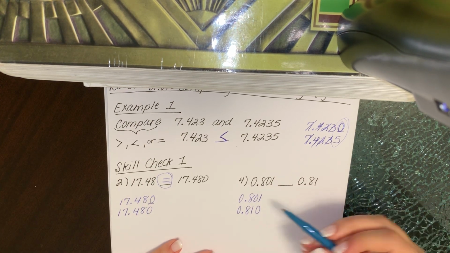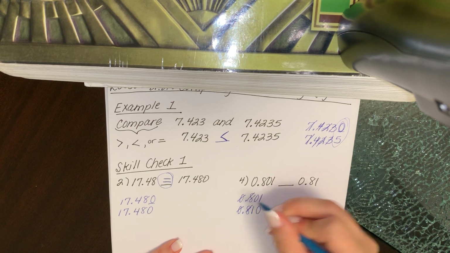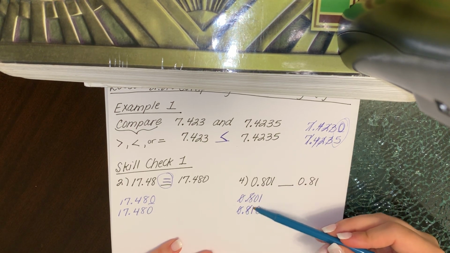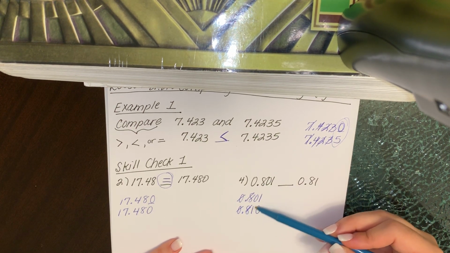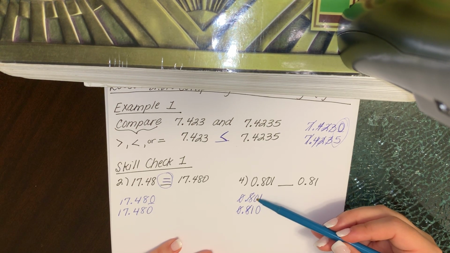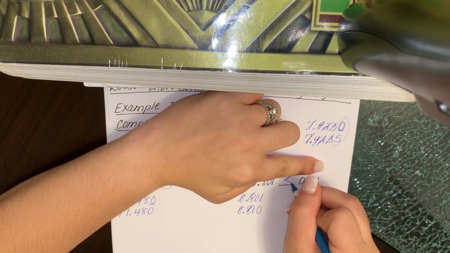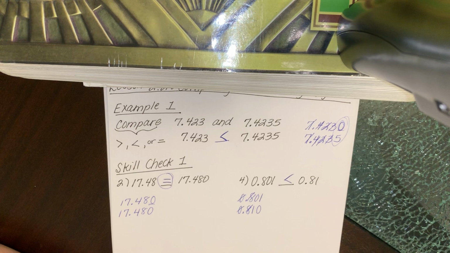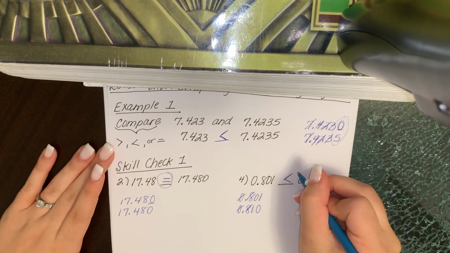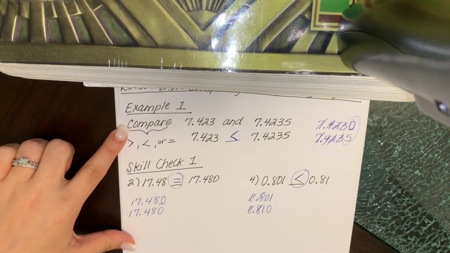Now we can compare: 0, 0, that's the same. 8, 8, that's the same. The one with the 1 in front is definitely bigger than 0. So the bigger one has to go towards here, meaning the big mouth would look like this, and that is how we compare. All right, so that's how we compare the numbers.